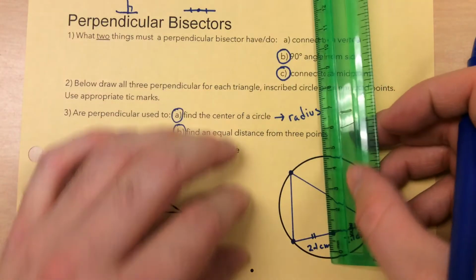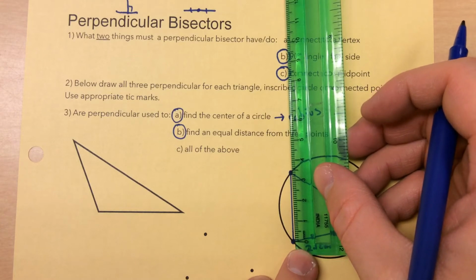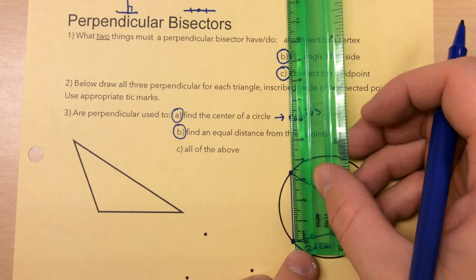Now we're going to go ahead and measure the other 3 sides. If you're doing this at home and you pick 3 points yourself, you may have different side lengths, and that's okay. The only thing that's actually going to be the same is where your center is. So if I measure this, it looks like it's about 3.4 centimeters. Half of 3.4 is 1.7.